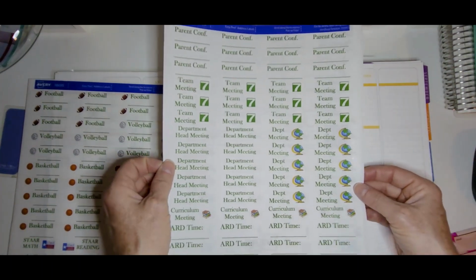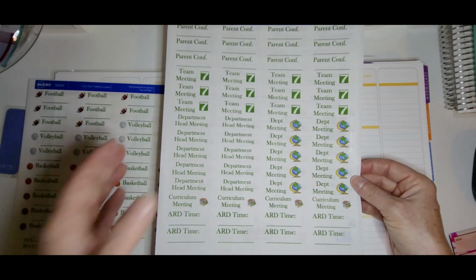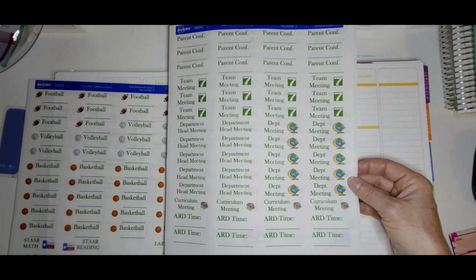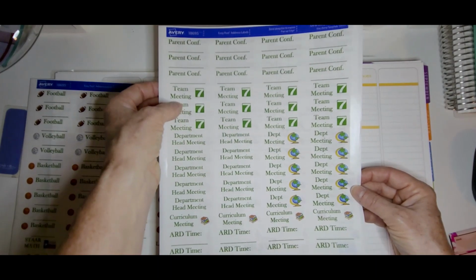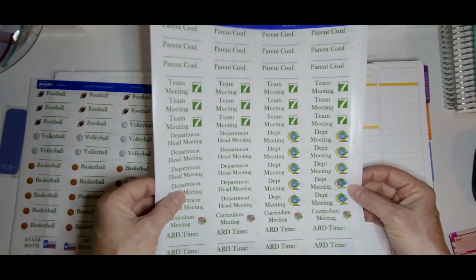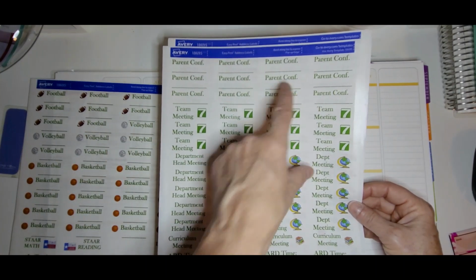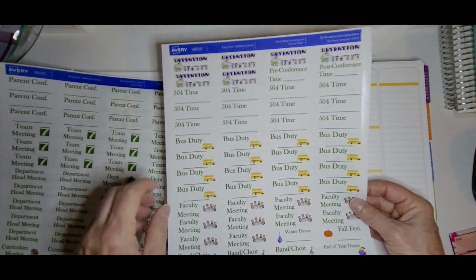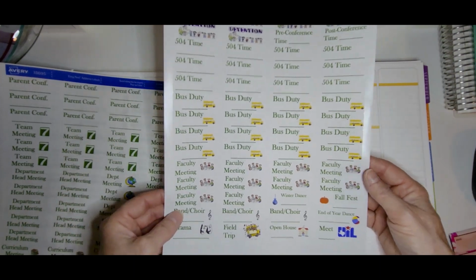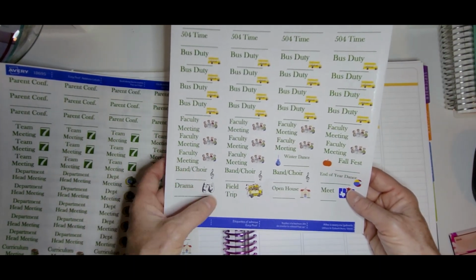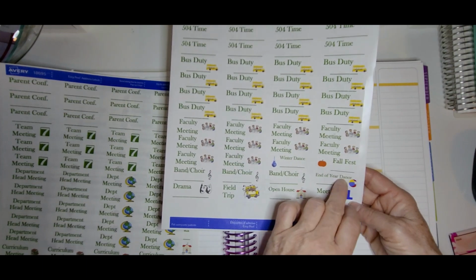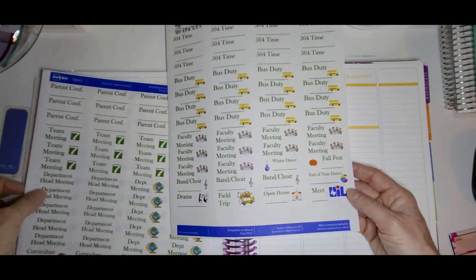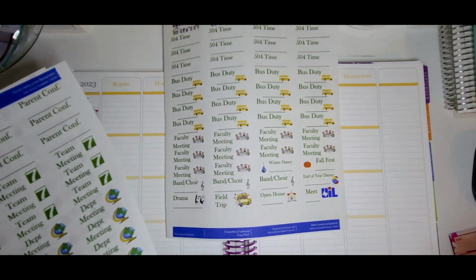These are also ones that I've made: curriculum meetings. Since I'm a department head, I have department head meetings. I have curriculum meetings at the region that I'm in. Team meetings, since we are on the 7th grade team. Parent conference, you can actually put the name and the time of the conference. Detention, every teacher has about 5 or 6 detentions that we have to do. These are the weeks for bus duty, faculty, band concerts, field trips, open house, UIL meet, end of the year dance, fall festival, and winter dance. So these are the basic things that we have every single year.